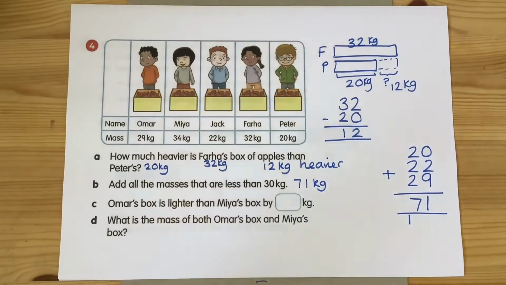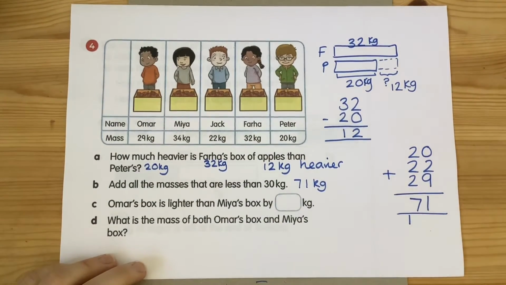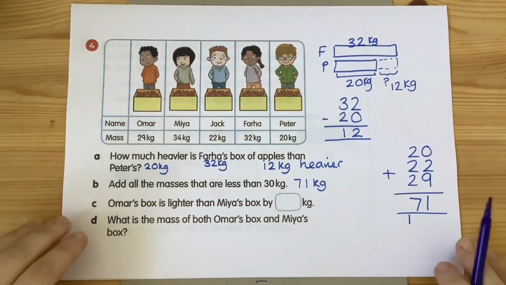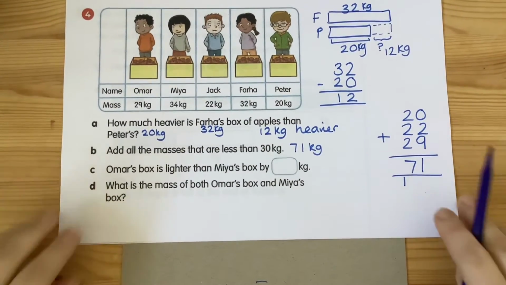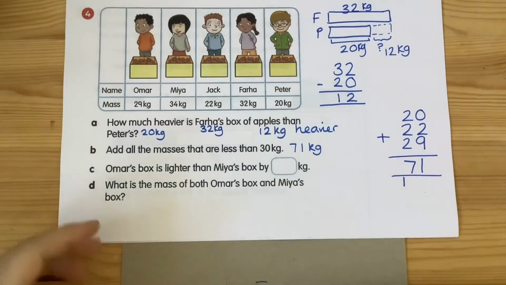Omar's box is lighter than Maya's by how many kilograms? So this is when we need another comparison model. So how would we draw that? If I get a little bit of extra paper, if I move my thing up, can you still see? Hopefully. Let's get a bit of paper.